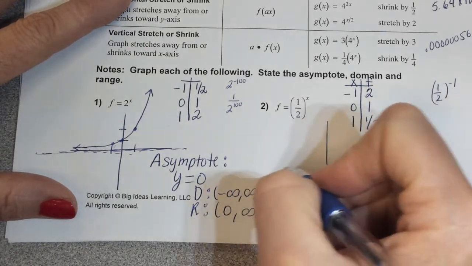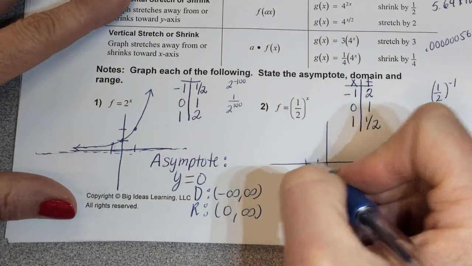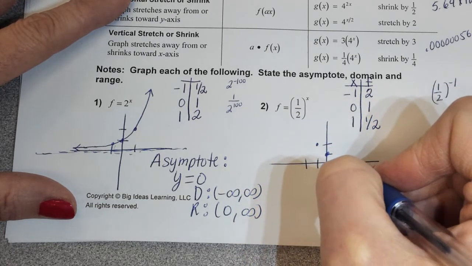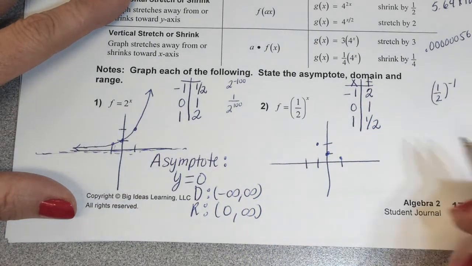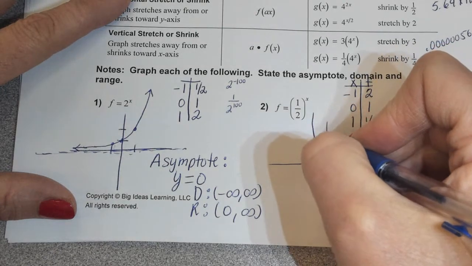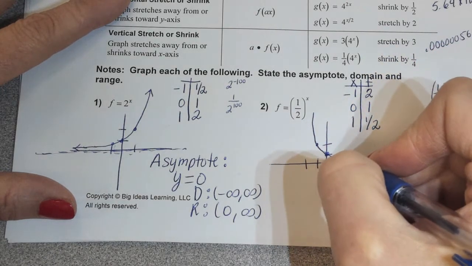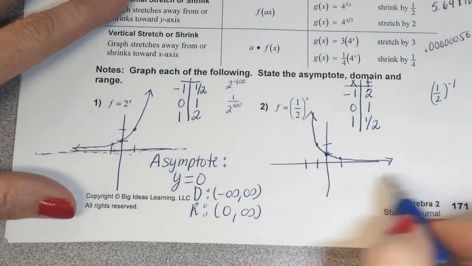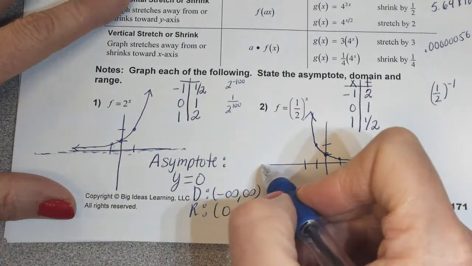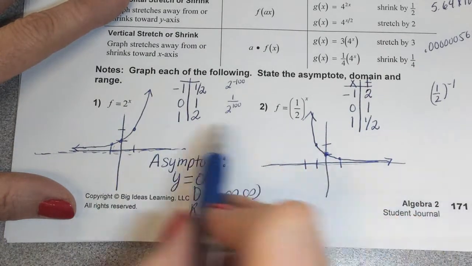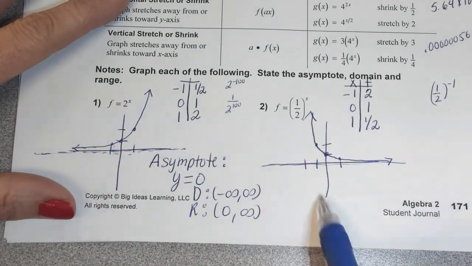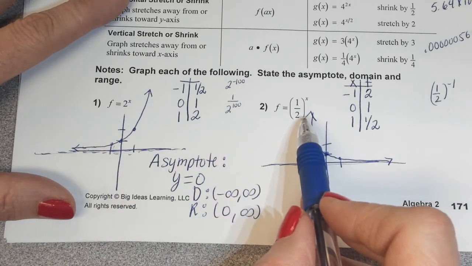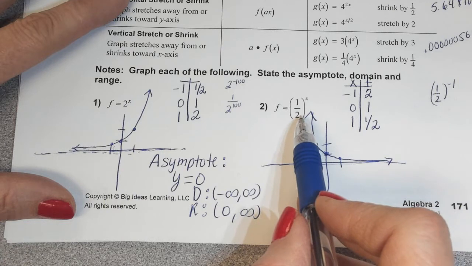So let's look at this function. At negative 1, we're at 2. At 0, we're at 1. At 1, we're at 1/2. This is going to look like so. Again, we're never going to cross that x-axis. So you can see that this and this are just a reflection over that y-axis. They're exactly the same function, but this one is a reflection over the y-axis.